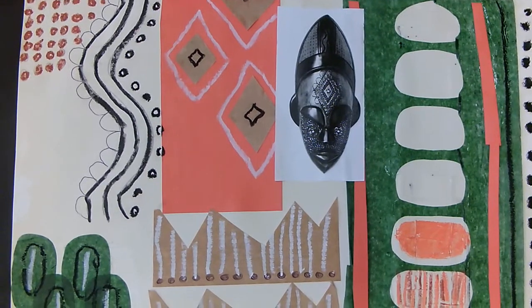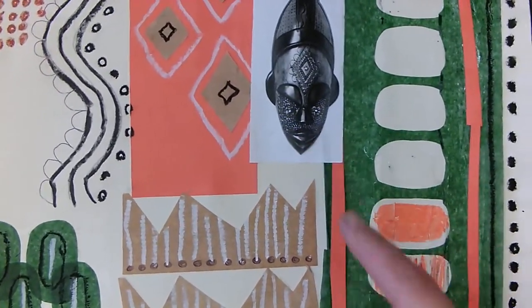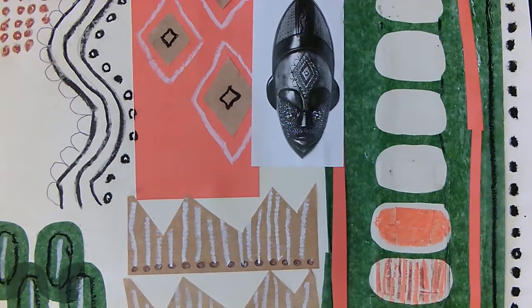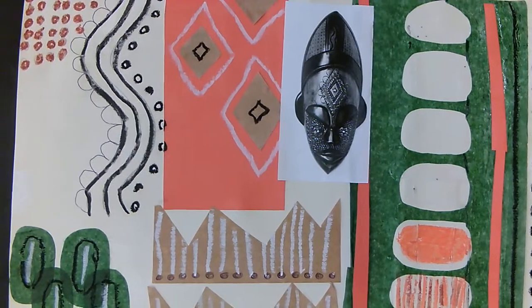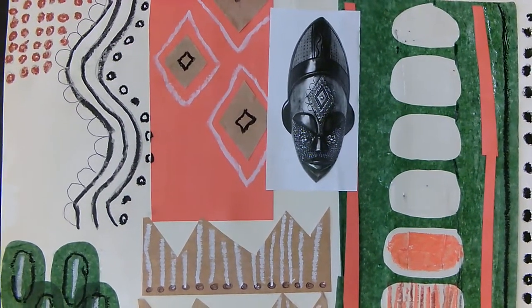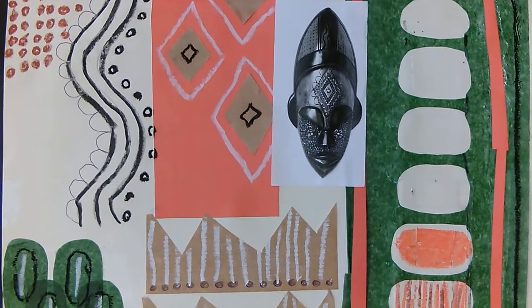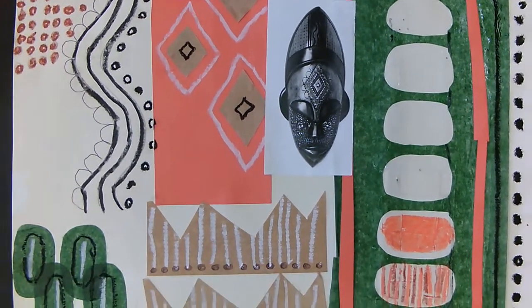So what I'm looking at is pictures of African masks, and I'm looking at all the different kinds of marks and patterns that I can find on there. What's interesting is that you can see so many different types of masks with so many different types of patterns. The one I've got in front of me is just a black and white picture, but actually there are so many other ones available.